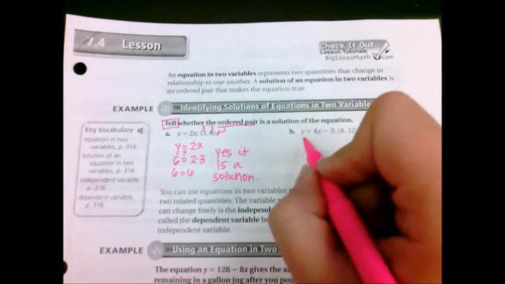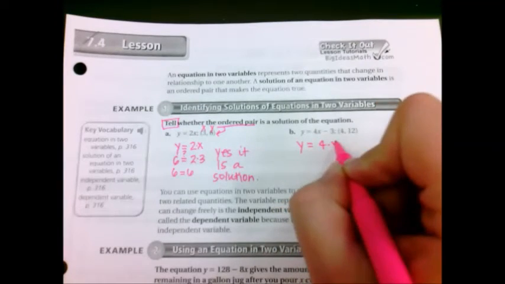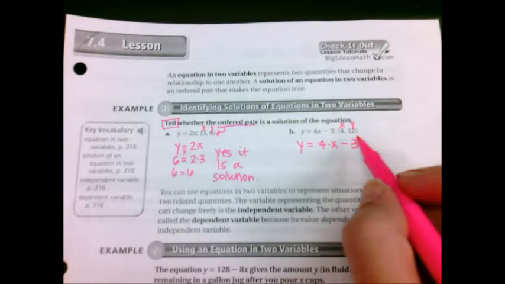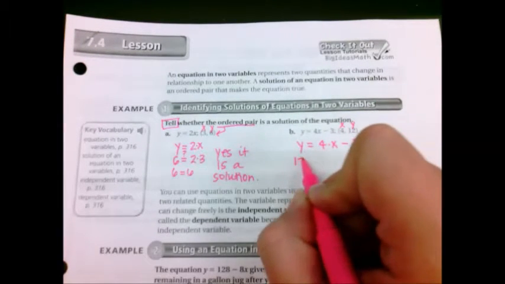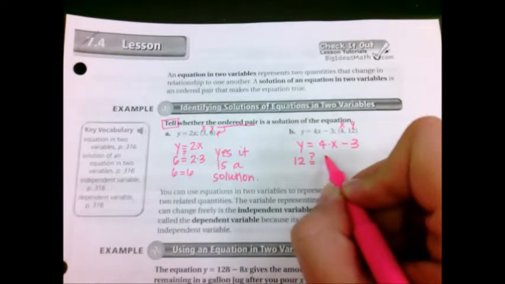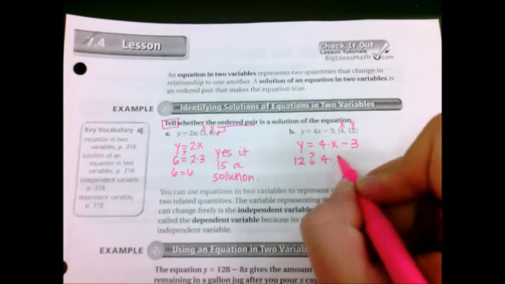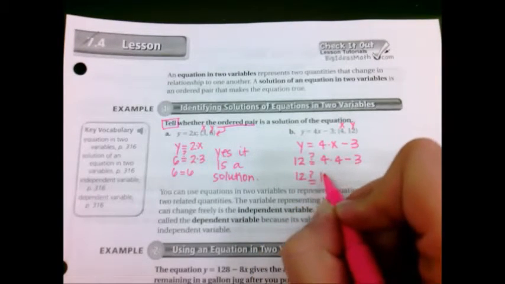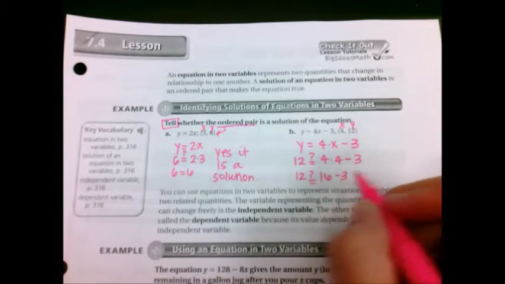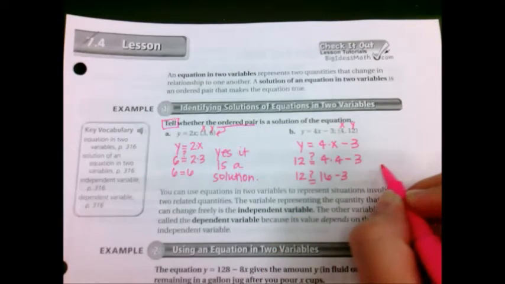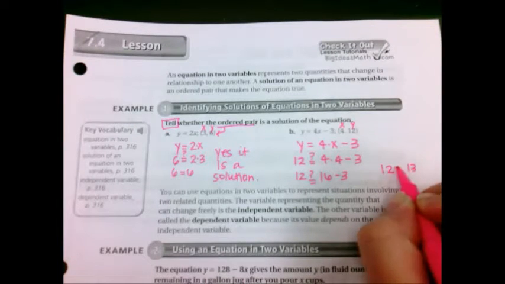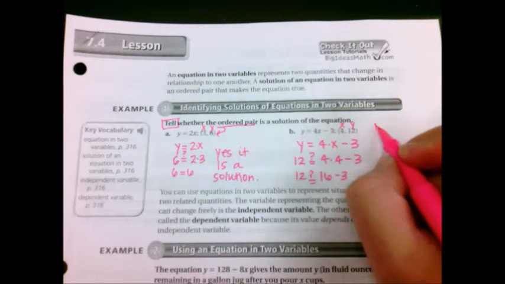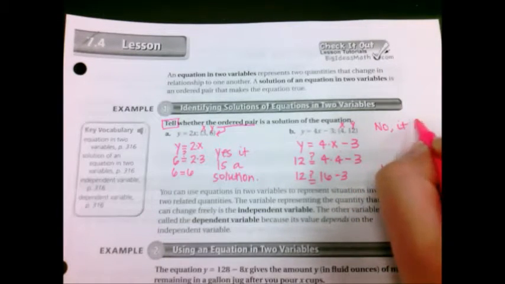Over here, y equals 4 times x minus 3. Again, the first number in the ordered pair is x, the second number is y. That means I'm going to say 12. Does 12 equal 4 times x minus 3? 12. Does that equal 16 minus 3? Then we would have 12 and 13. 16 minus 3 is 13. Those are not equal. Because those are not equal, I'll say no, it is not a solution.